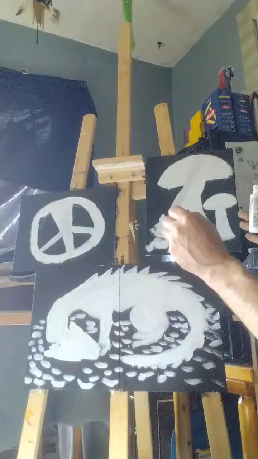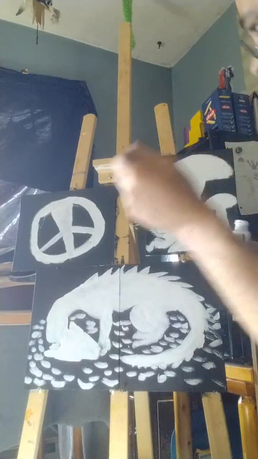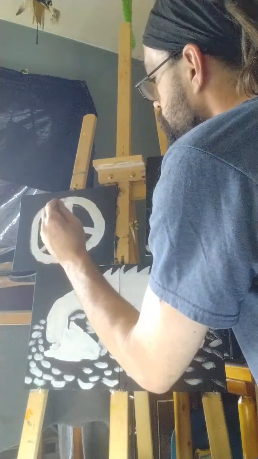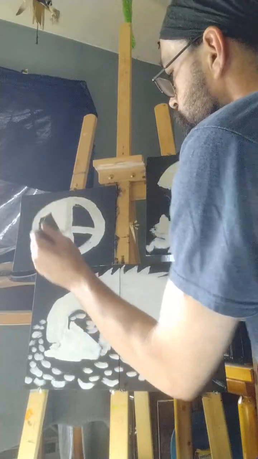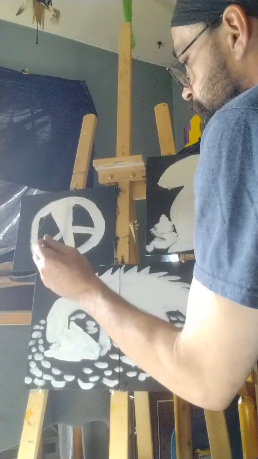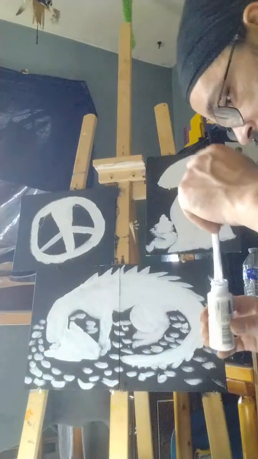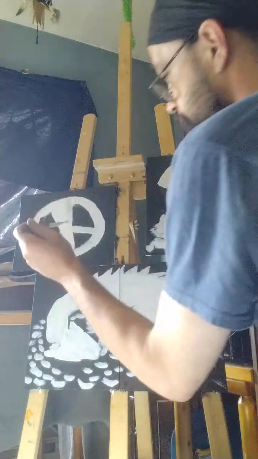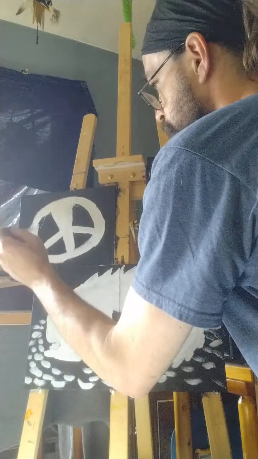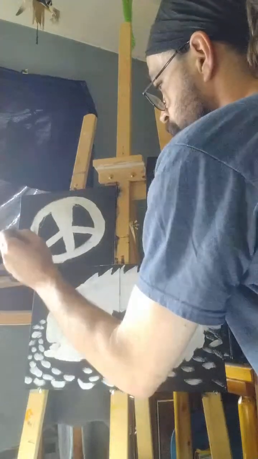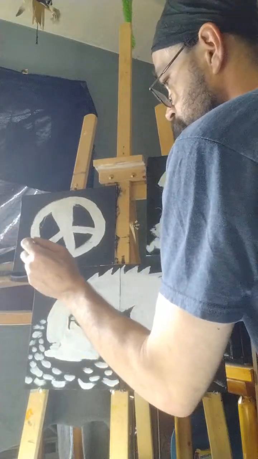Little pipe smoking gnome. Move over to our peace sign. All of which is probably gonna have to be cleaned up with black because my brush is like ratchet. I don't know if you can see that. I'm not nice to brushes. Nicer than I was though.